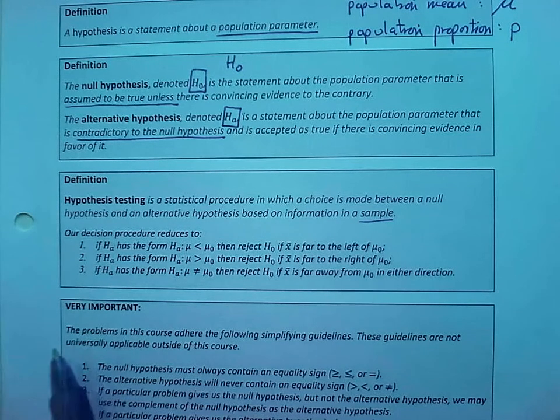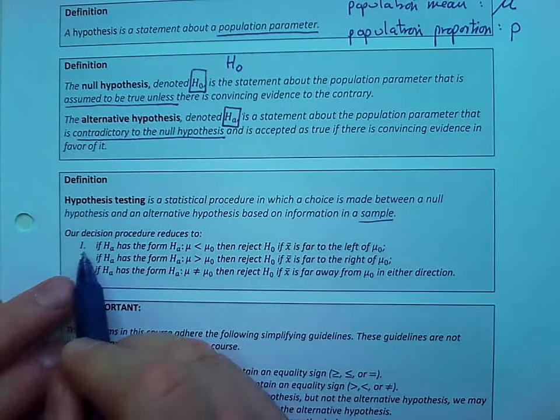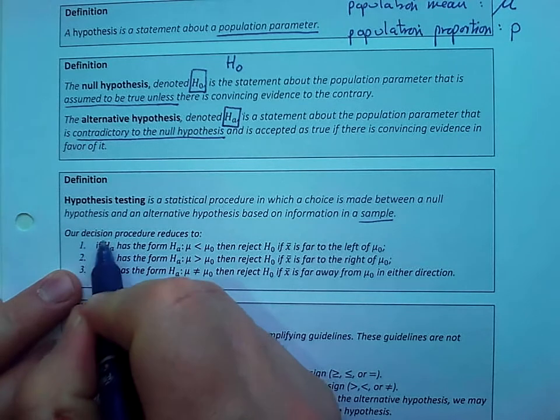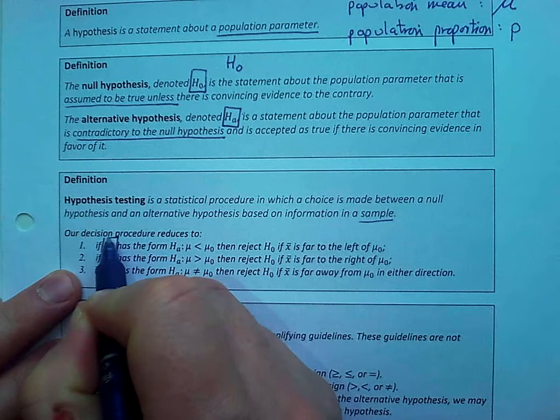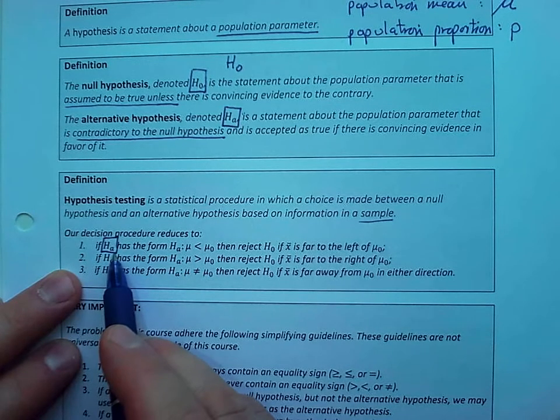And our decision is this. For number one, if HA, and this is so extremely important right here, we're always going to focus on the alternative hypothesis.